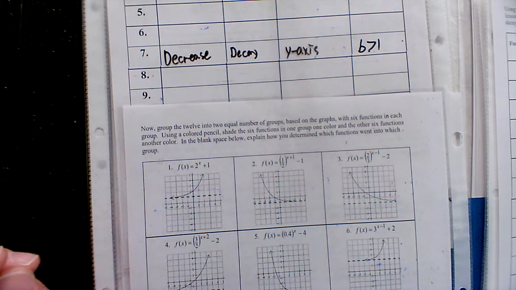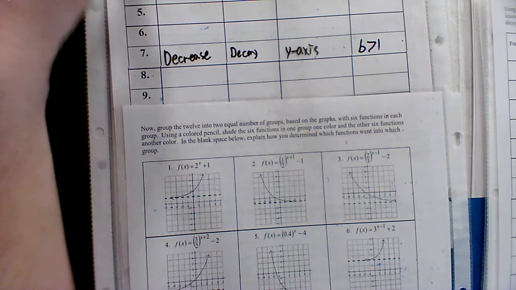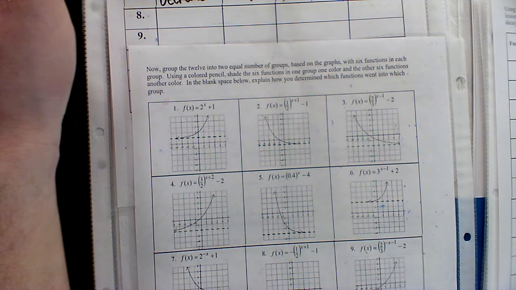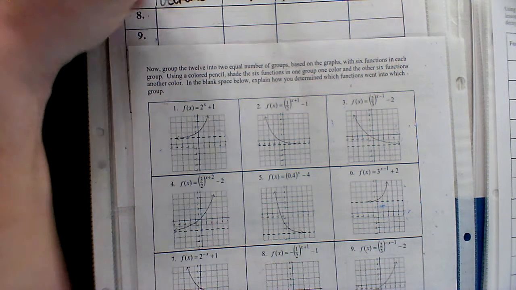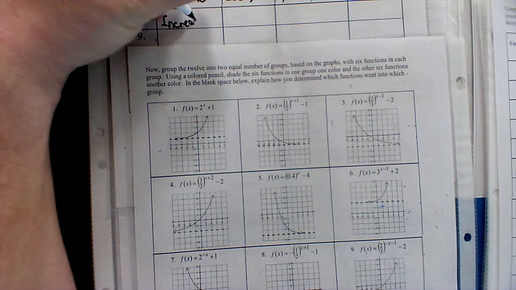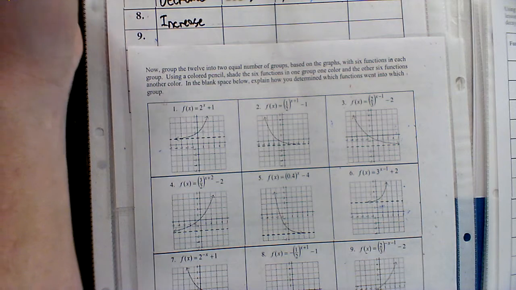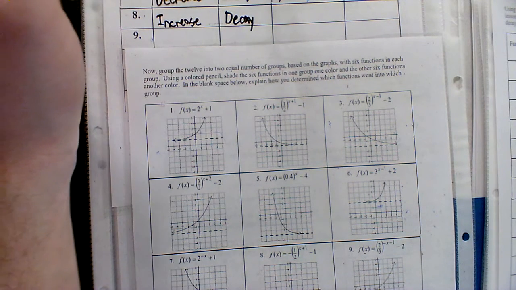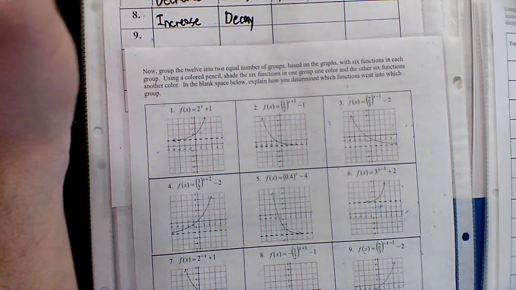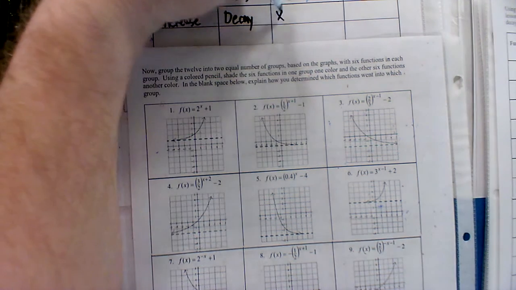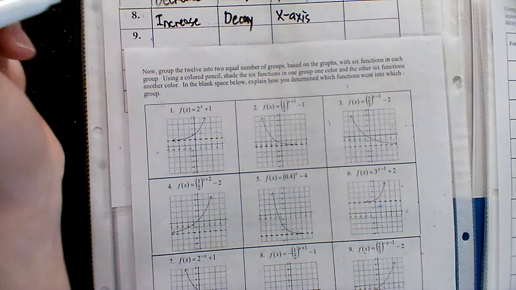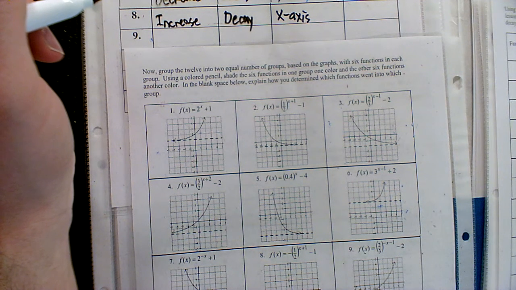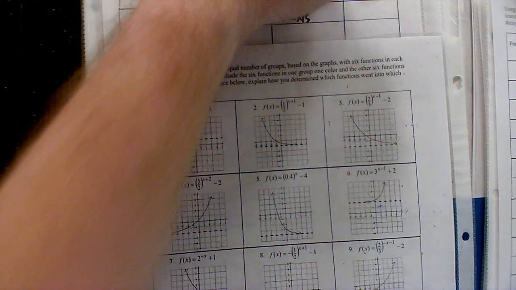Let's do number 8 next. Go to number 8, please. So number 8, increase or decrease? Just yell it out if you know it. Increase. Decay or growth? Decay. Now, reflection. Y, X, or none? X-axis. And value of b. Between 0 and 1 or greater than 1? Between 0 and 1, yeah.